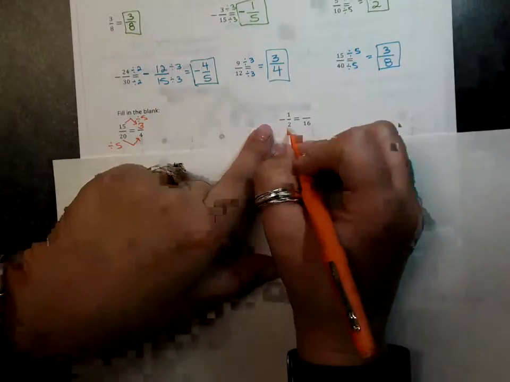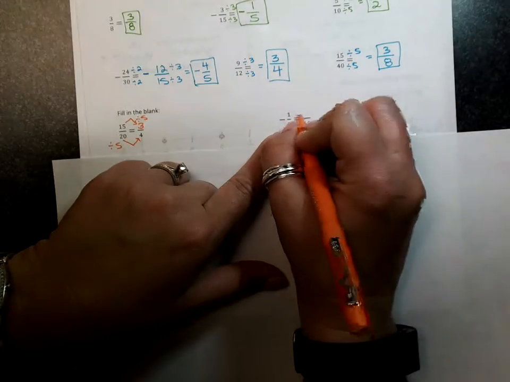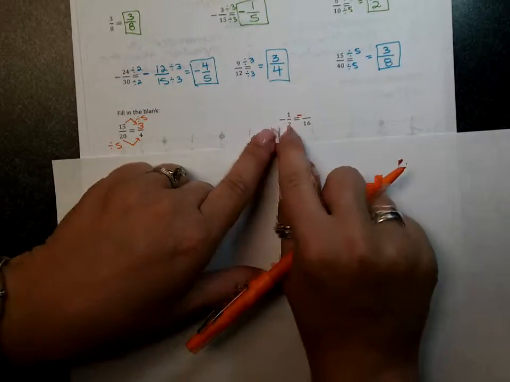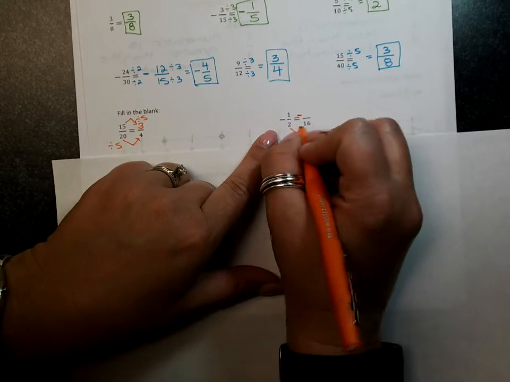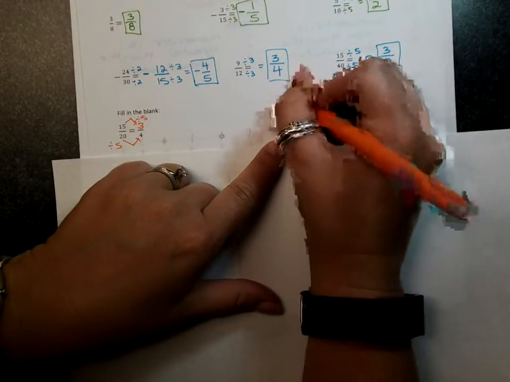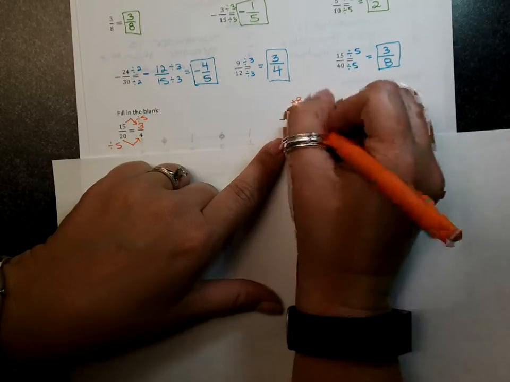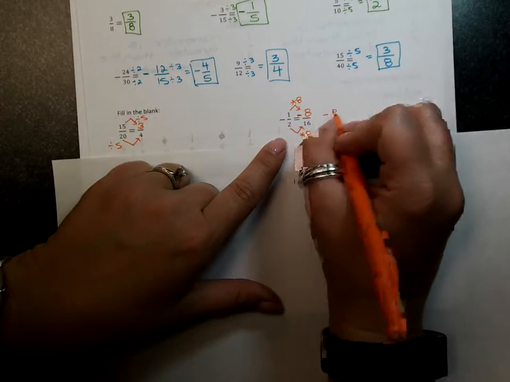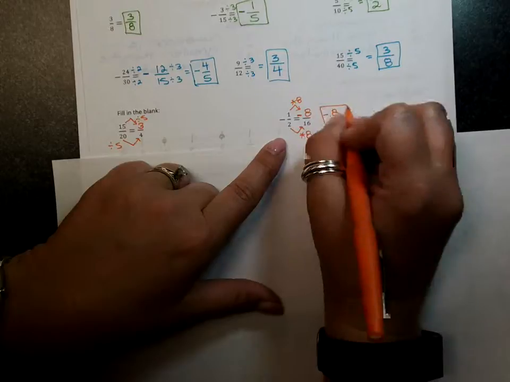Same thing here. We have negative 1/2 equals, and there should be a negative on there. So from 2 to 16, for multiplication or division, that would be multiplying by 8. So I'm going to do the same thing here, multiply by 8, and that gives me 8. So that should be negative 8 over 16 as the answer. So I think that's pretty straightforward. Just remember you use multiplication or division to go from one fraction to the other, and you use that same operation for the missing value.